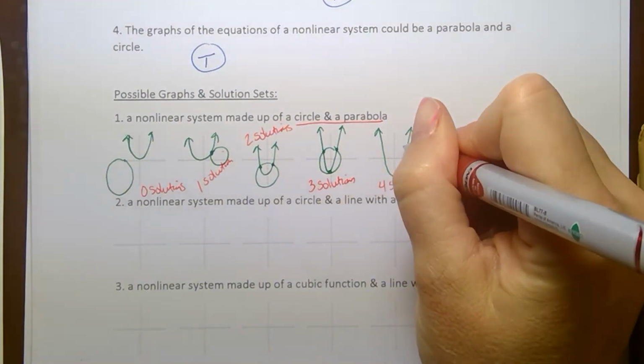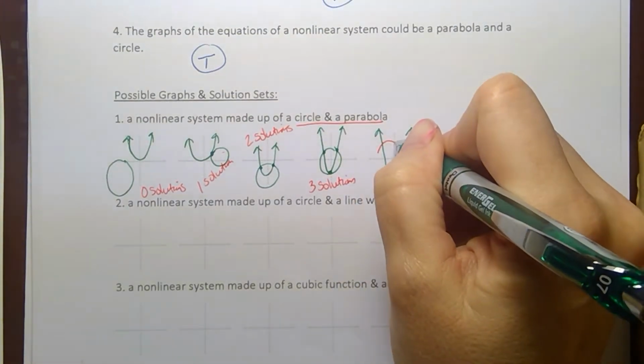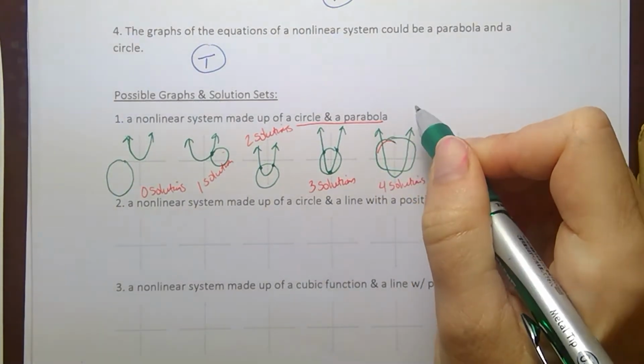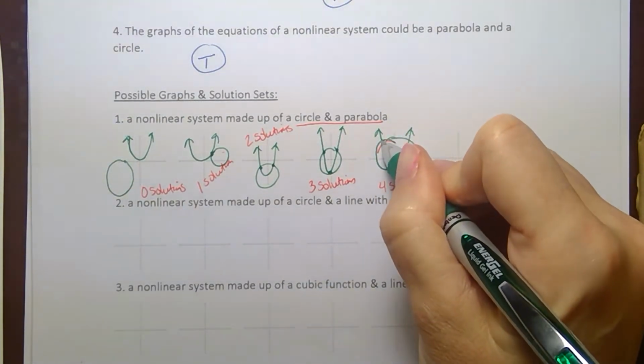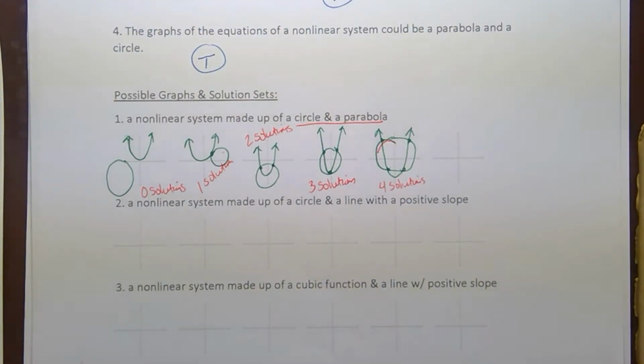But if I've got this circle here, I haven't been changing colors. Sorry, that bothers me. I could draw this. Oh, that does not look very circly. I apologize. That's a really bad graph. But you can see that I can intersect my parabola in 4 locations. So that circle and parabola, that nonlinear system, does have 4 solutions.